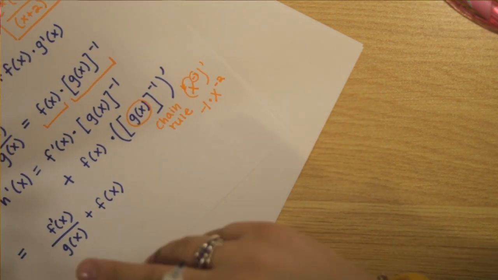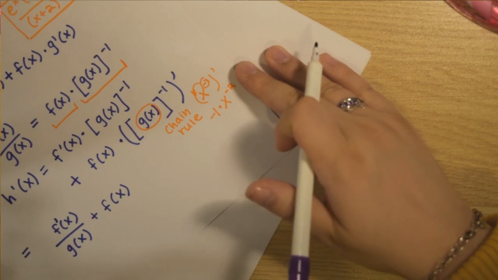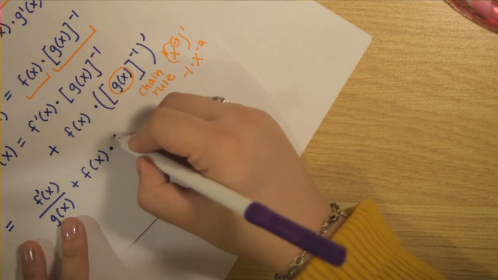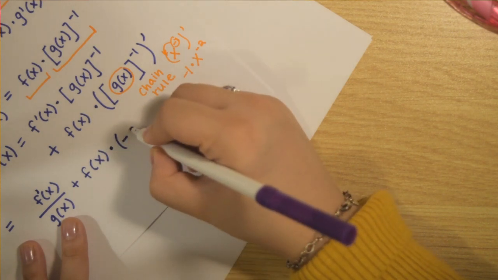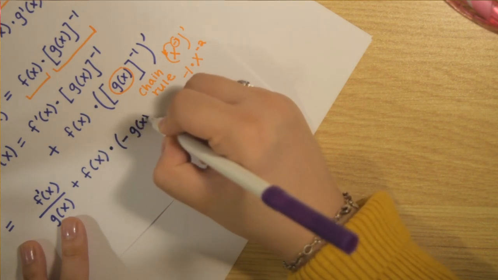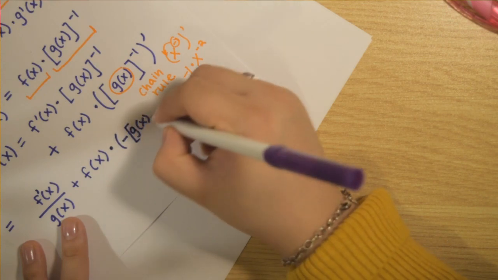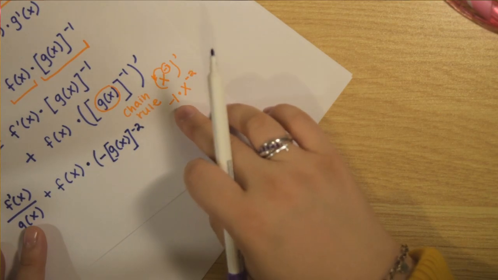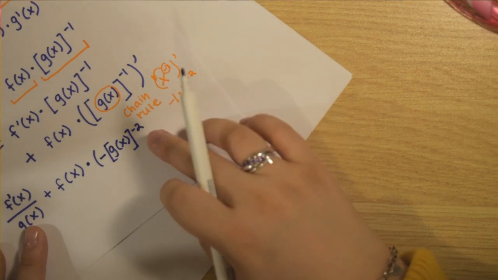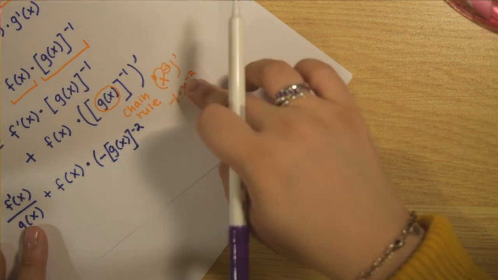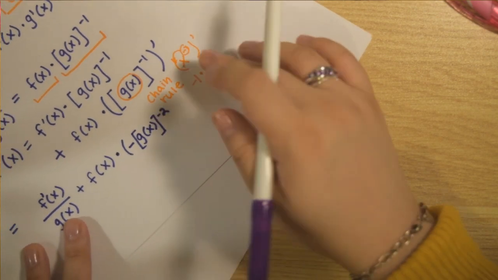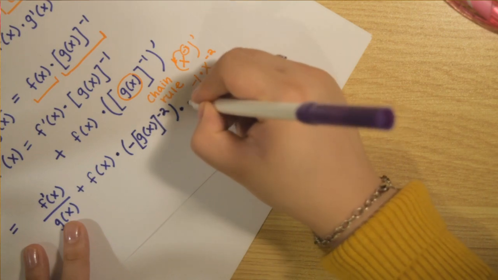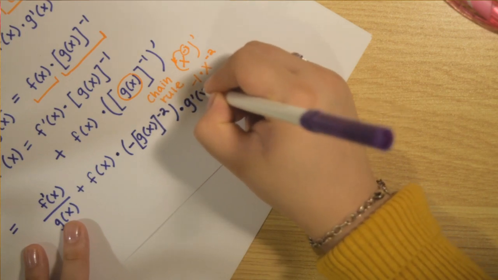So you treat it as though it's an x. So I'll go ahead and multiply by negative of my g of x to the negative 2. So it's my negative 1, or just negative x, which is actually g of x, to the negative 2, chaining on, multiplying by the derivative of my g of x.